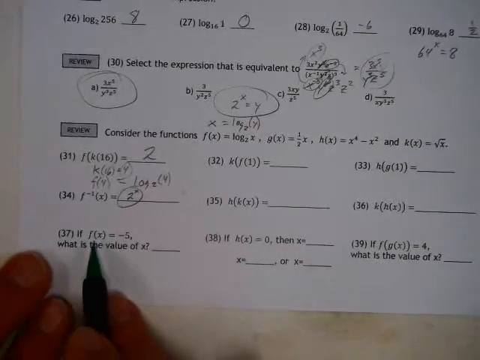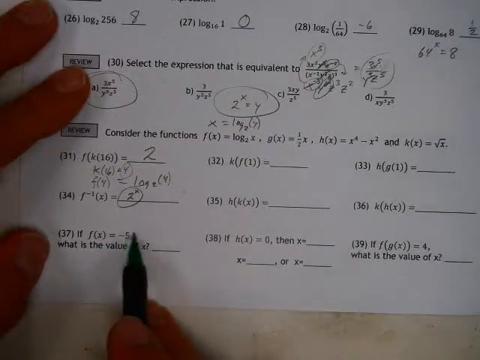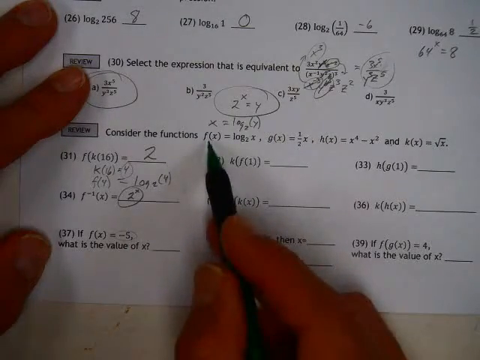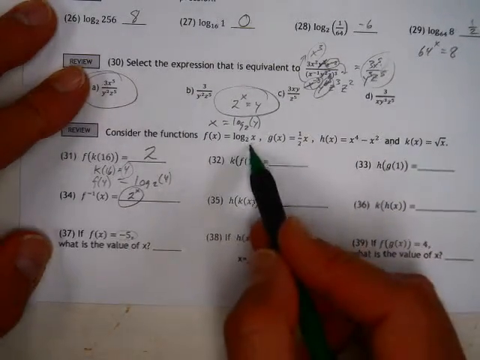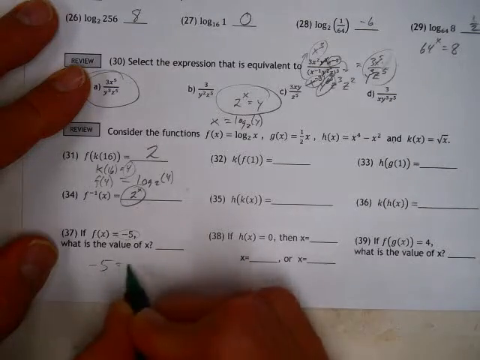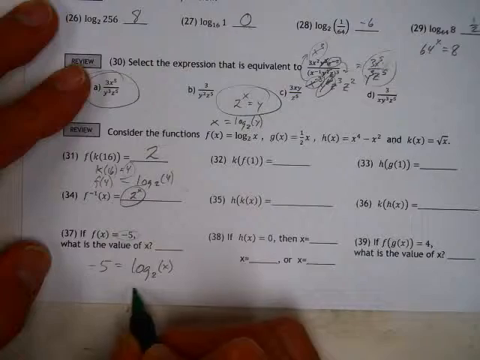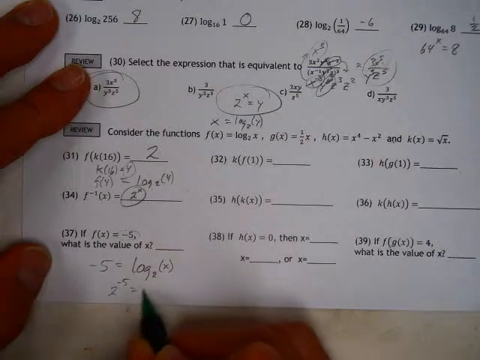Something like this, you're plugging this on this side into the other side of the equation. So I'm not plugging it in for x because I couldn't do that. But negative 5 equals log base 2 of x. Well, now I've got 2 to the negative 5th power is equal to x.